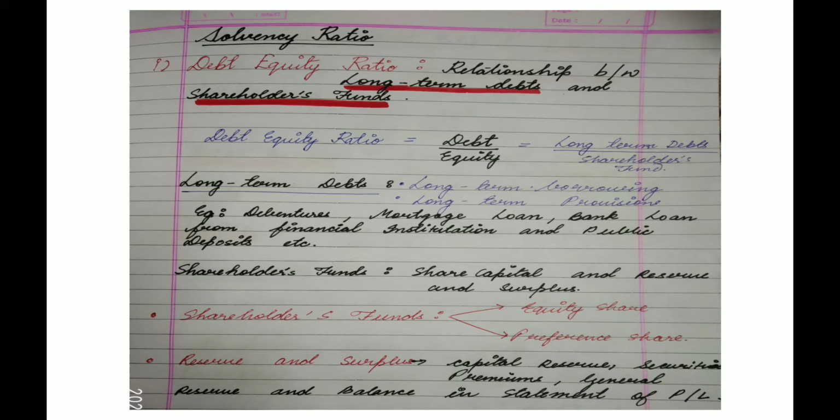It includes different types of ratios, that is debt to equity ratio, total asset to debt ratio, proprietary ratio, and interest coverage ratio. So first of all, we are going to discuss here the debt equity ratio. The debt equity ratio is the relationship between long-term debts and shareholders' fund.